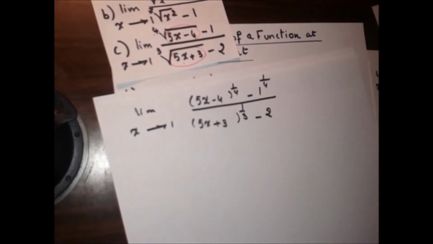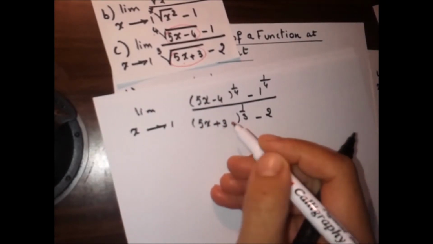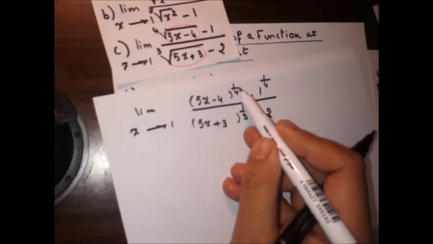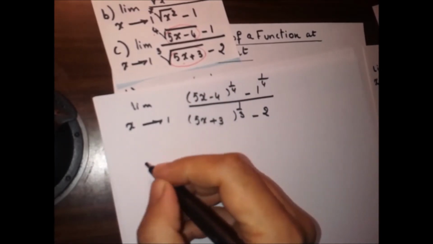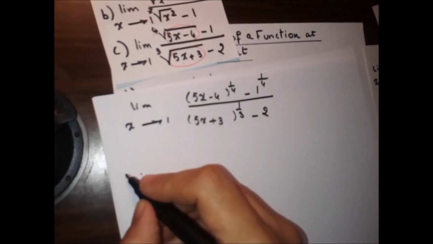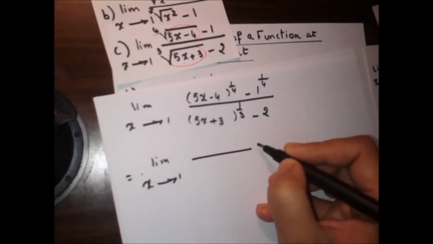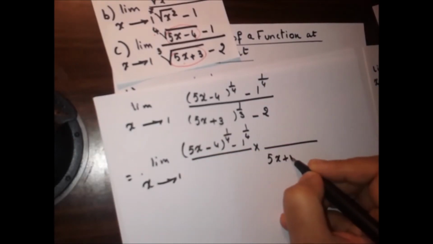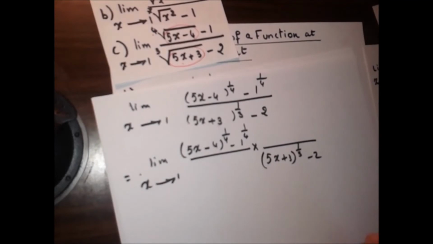But here we have a problem. The first term of the numerator is not the same as the first term of the denominator, and we cannot make any change. The first term cannot be changed because of the power. So the only way is to separate the numerator and denominator. So limit as x tends to 1 of, let's separate the numerator and denominator, and we have 5x plus 3 to the power 1/3 minus 2. I just separated the two parts of the fraction, the numerator and denominator.